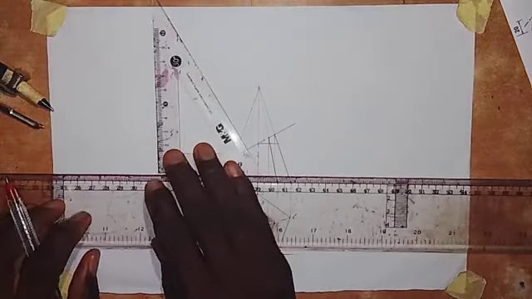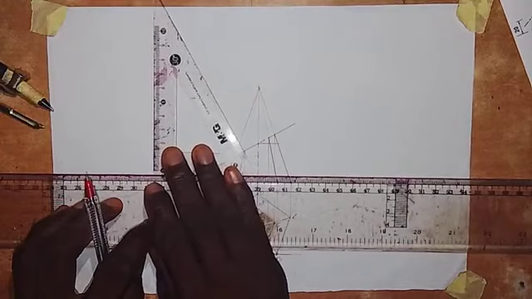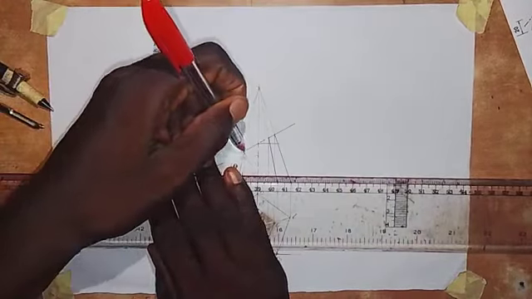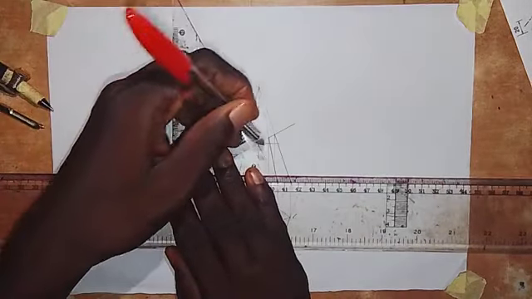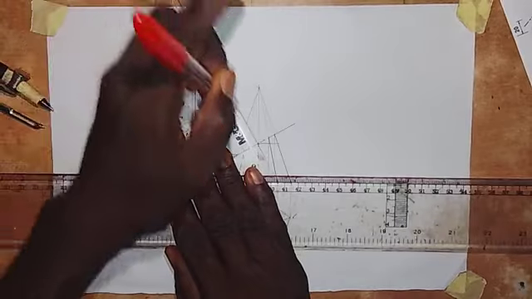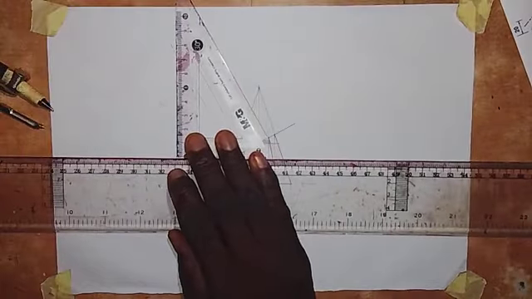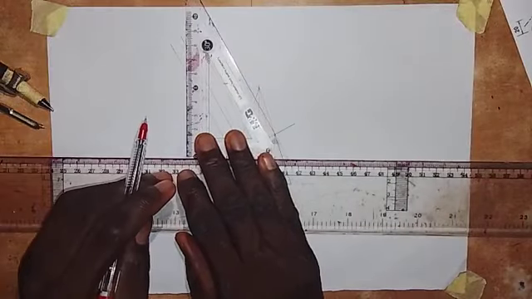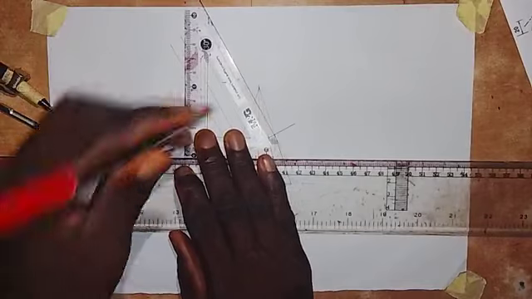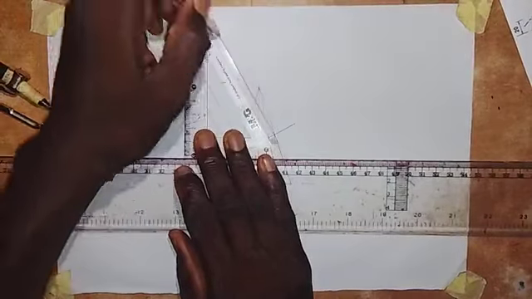So I'll come to this point also. I will draw a line from here in this direction, and then I'll come to this point. So draw a line from here in this direction. Then I will come to this point, draw a line from here in this direction, and then I will come here and draw a line from here in this direction. So we have this now.